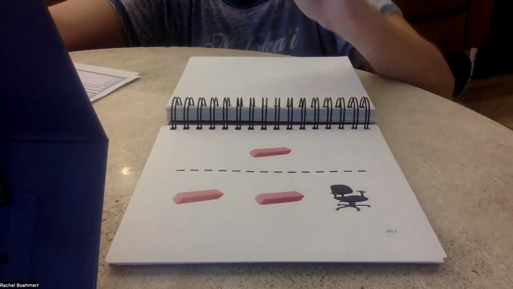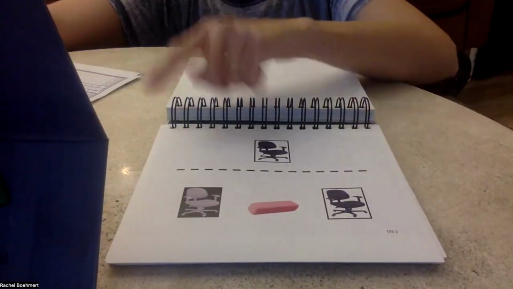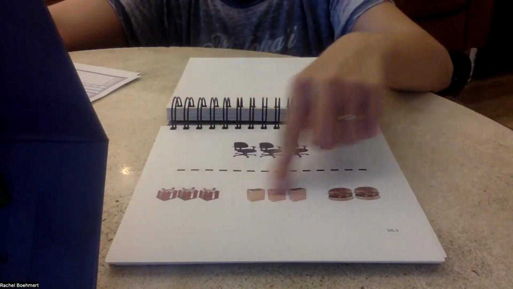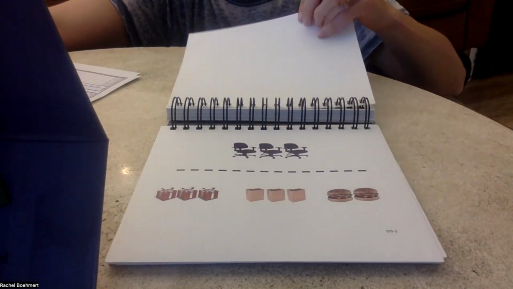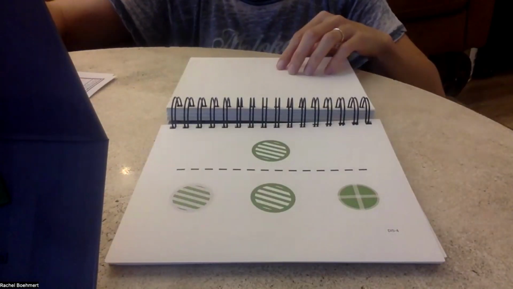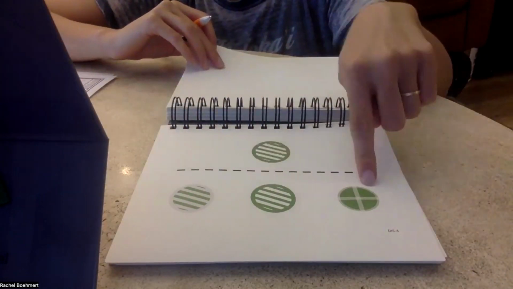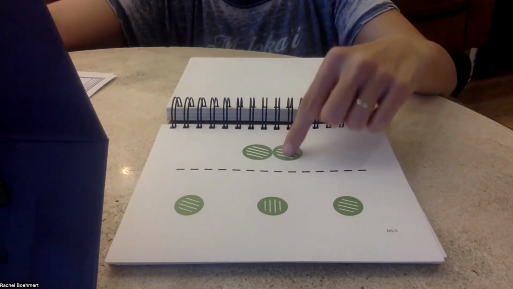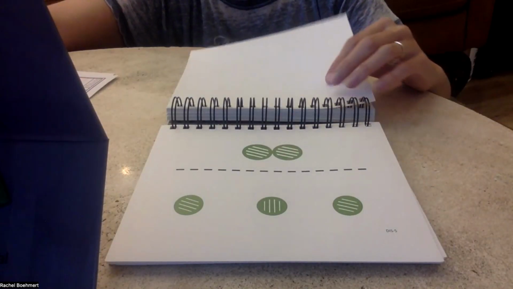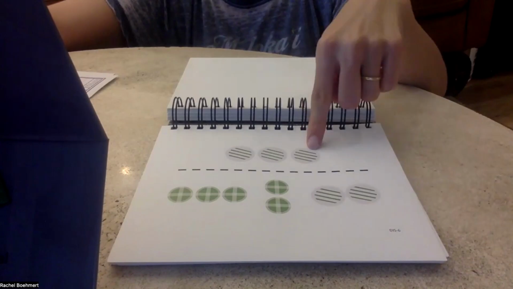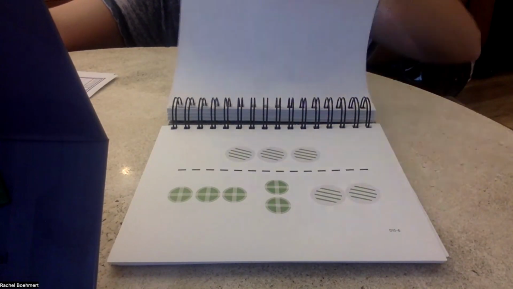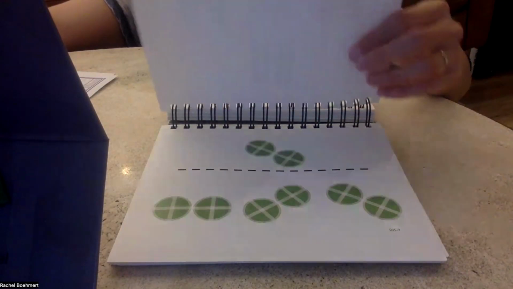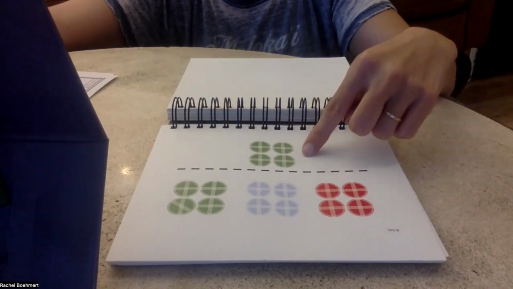Which one here is different from this? Which one here is different from this? Which one here is different from this?